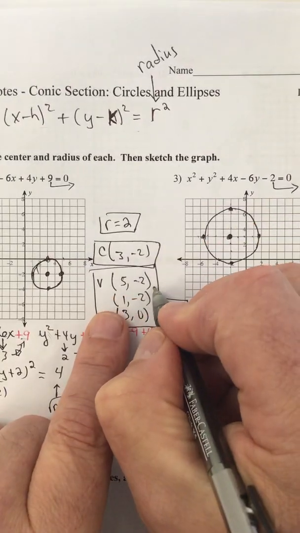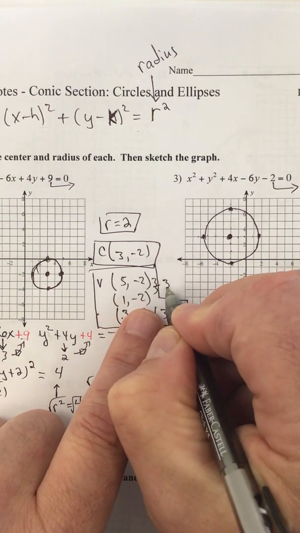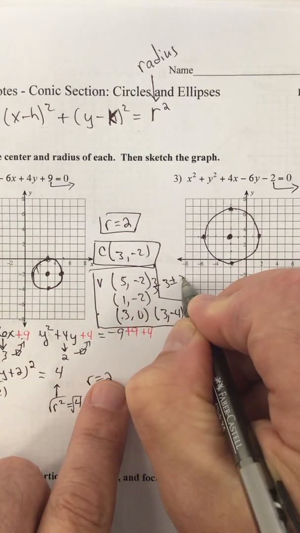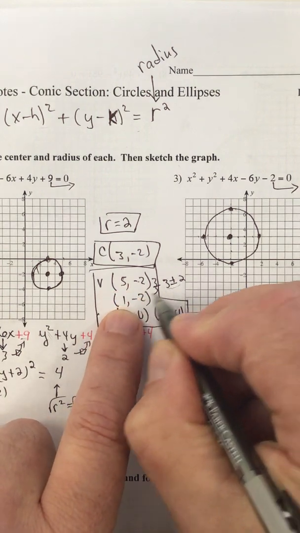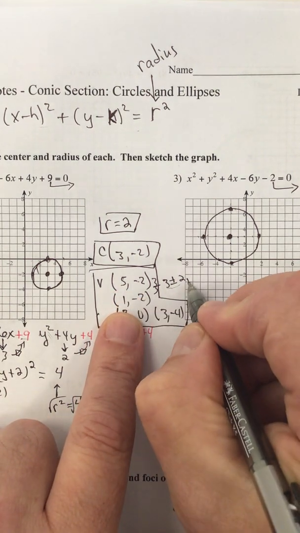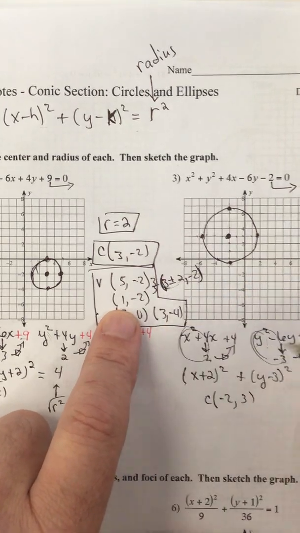Over here I could have gotten both of those as 3 plus or minus the radius of 2. See, 3 plus 2 is the 5, and 3 minus 2 is the 1, and then I made the y part -2. That's both answers right there.